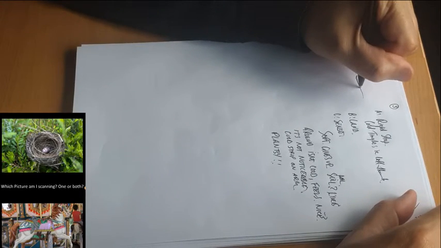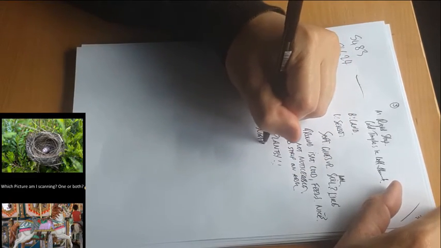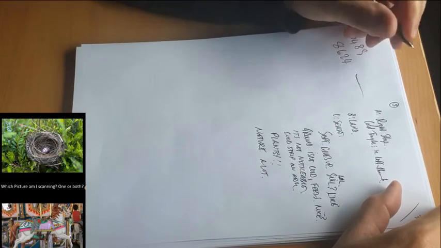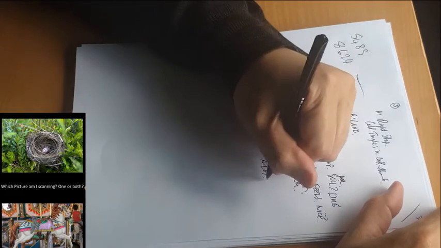Nature. Yep, that's just crawling right up my arm. Nature. A lot. A lot of.